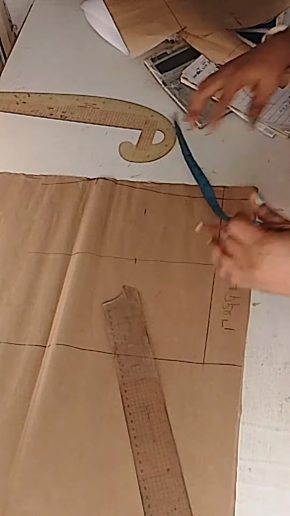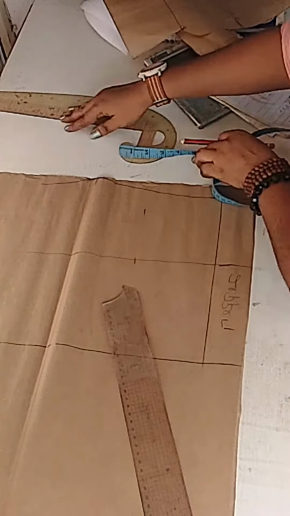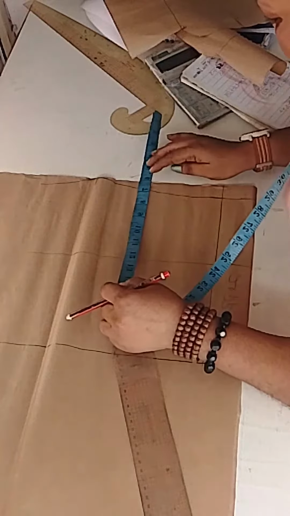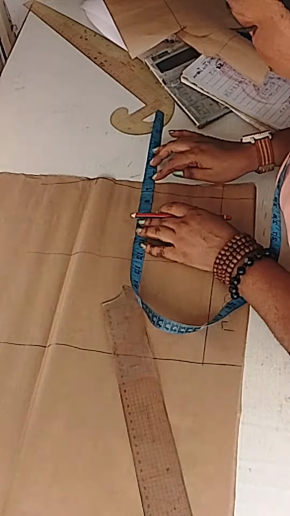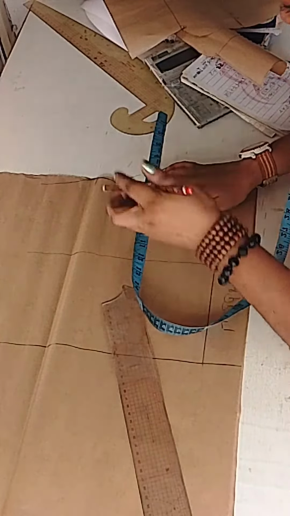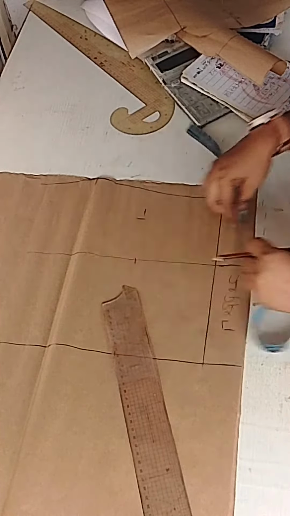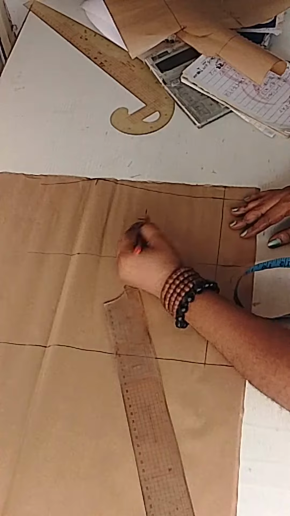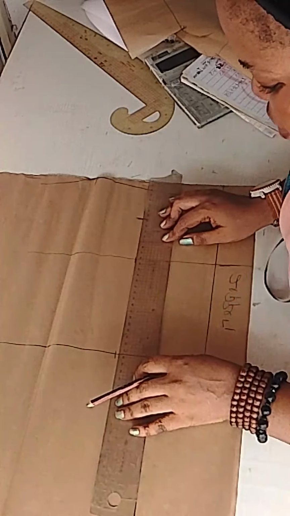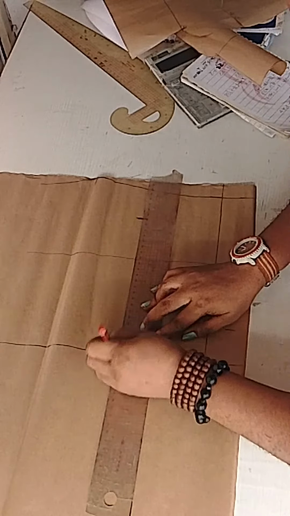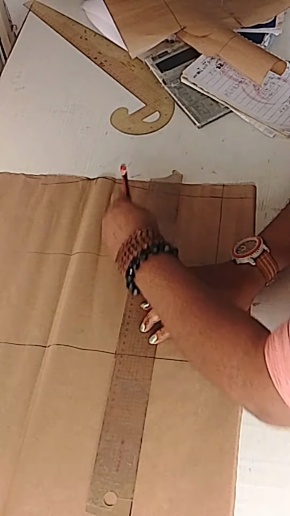So how do you know where your back dart should stop for something like this? I'm going to place my tape rule here at 6 inches, and then come down by 3 inches. I want it to stop at 9 inches. So this is where my dart is going to stop. I'm going to connect like this. Do you guys understand what we are doing here?